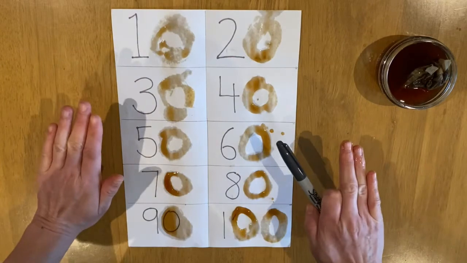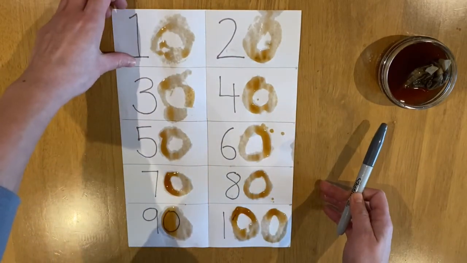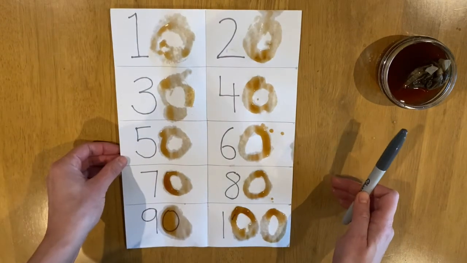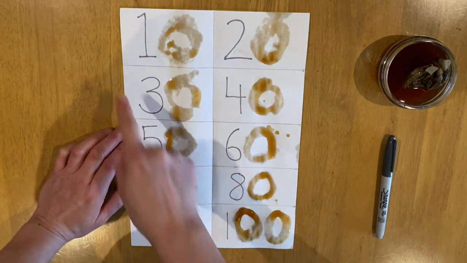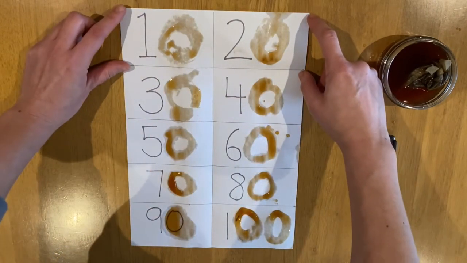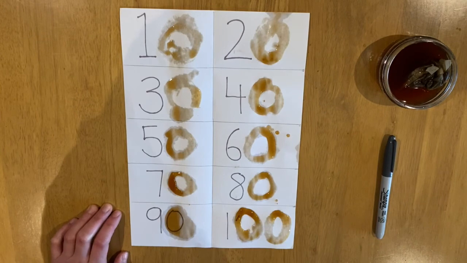Don't move your sheet when you have finished, because then the tea is going to go everywhere. You need to keep it somewhere safe to dry. And then what I think would be really good, if you cut out each rectangle and you can turn them into cards and you can practice reading each number.